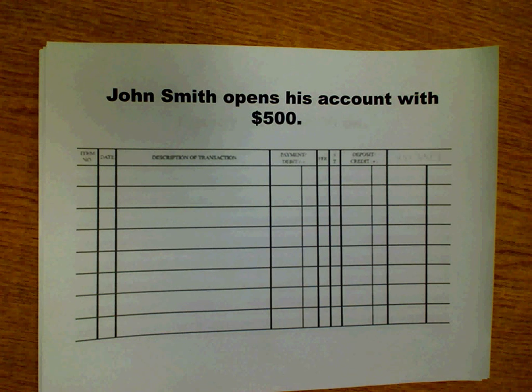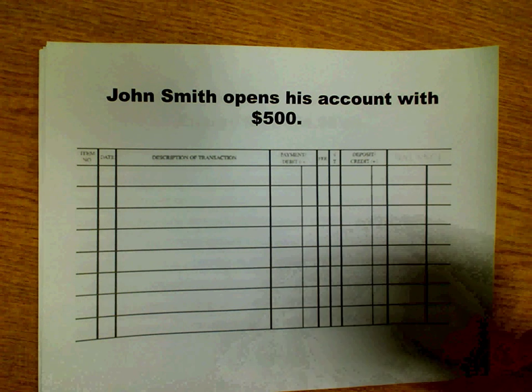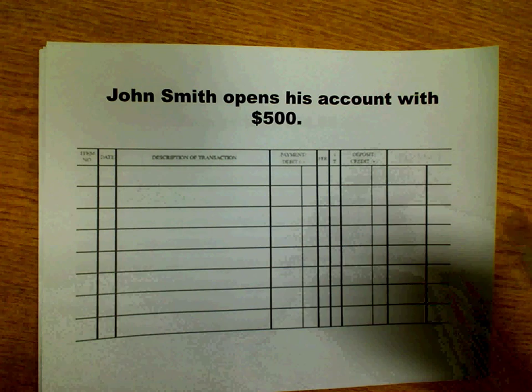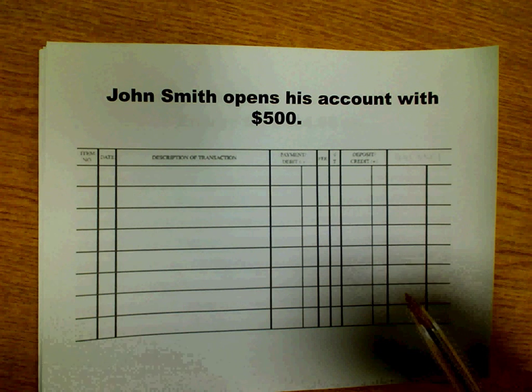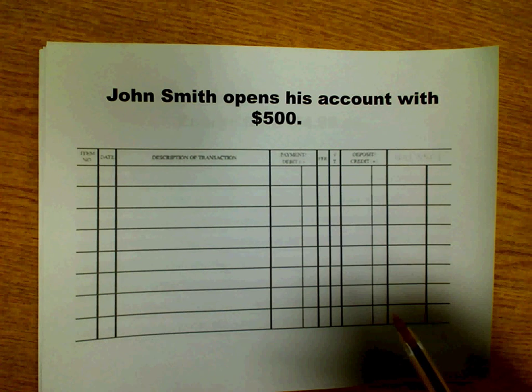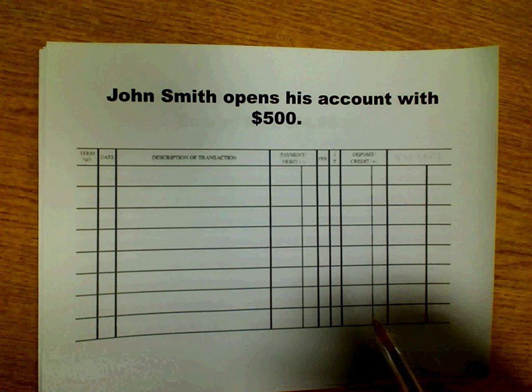Okay guys, so we are going to go over some of the examples that I would have had on the PowerPoint so that you are able to do your activity 2, which is filling out the check register. So this is what you're going to do after you do transactions on your account to help you keep track of how much money you actually have.